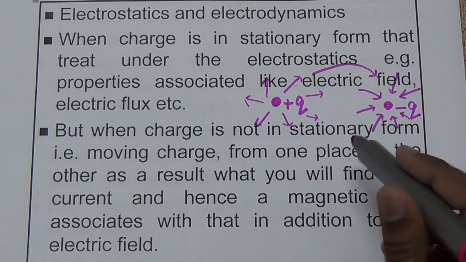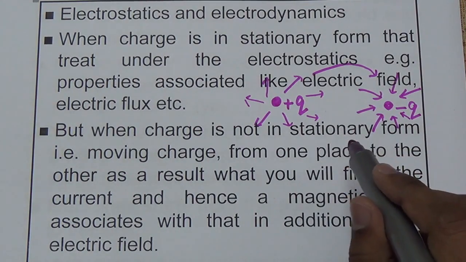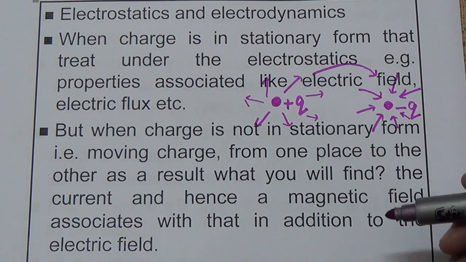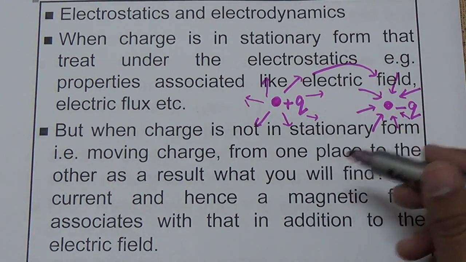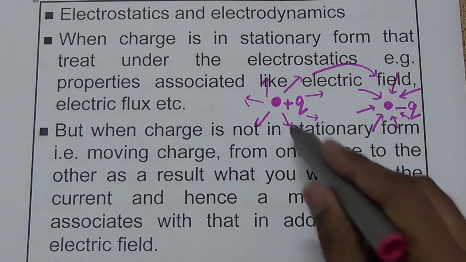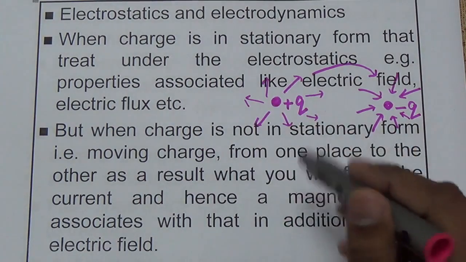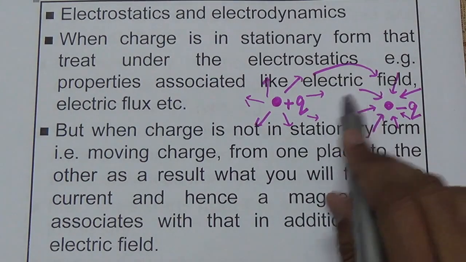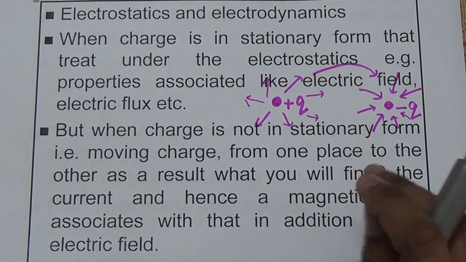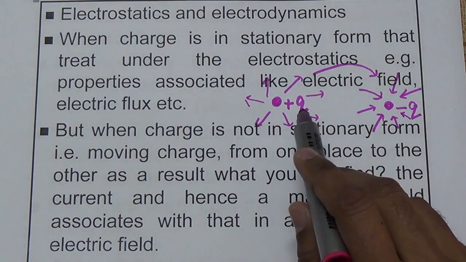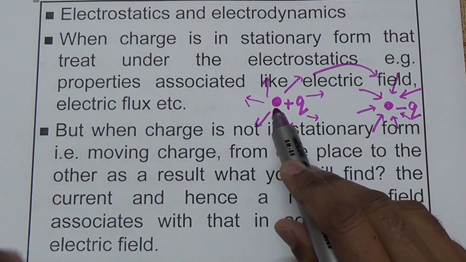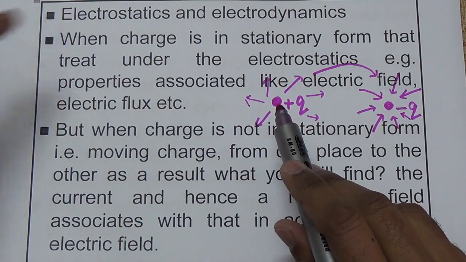So for example, I want to measure the potential, the realization of the electric field, the number of these electric field lines in terms of the electric flux. So electric field and electric flux and that charge where these electric flux is associated, we studied in electrostatics.